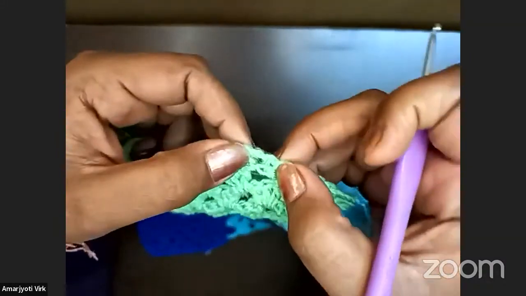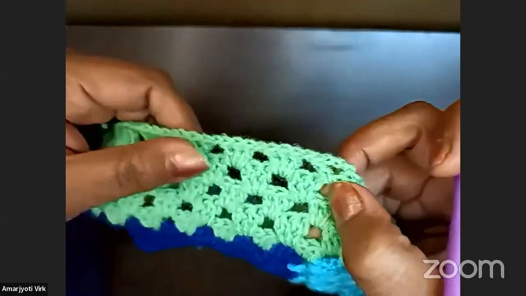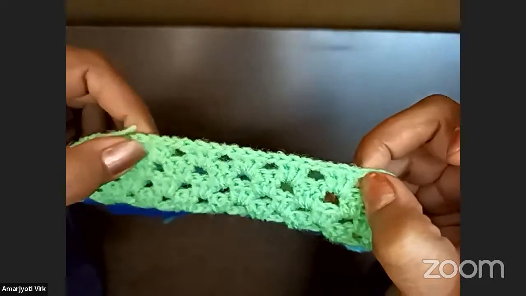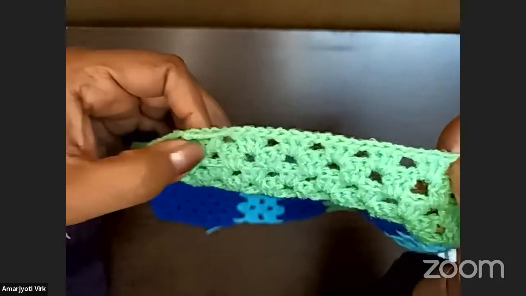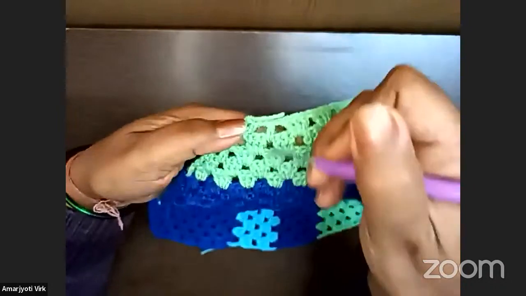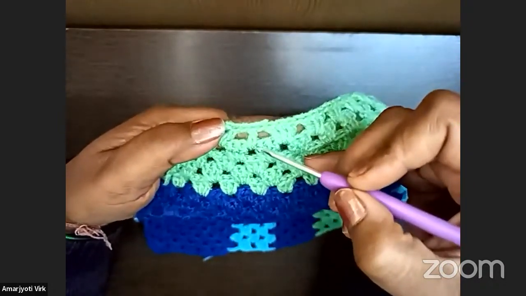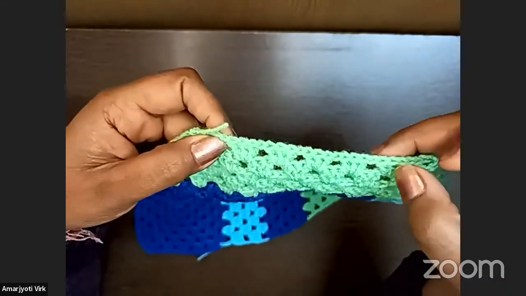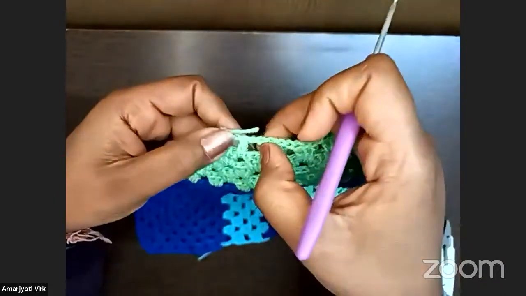5th row, start with chain 3, 1 double crochet in the first space, then chain 1. 5 clusters. You are left with 2 chain spaces in the last. In the last 2 chain spaces, make only 1 double crochet in each. In each, ma'am. Yes, in the last 2 spaces. After making 5 blocks, yes.